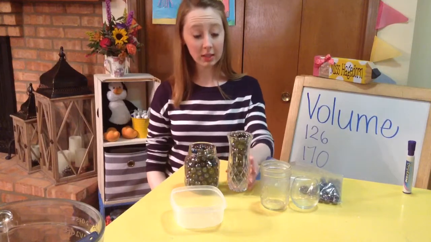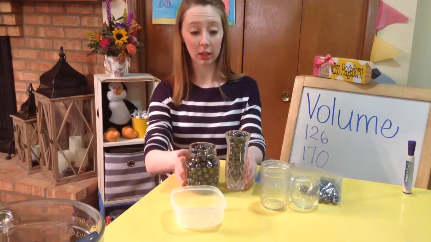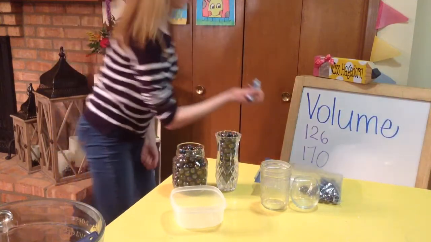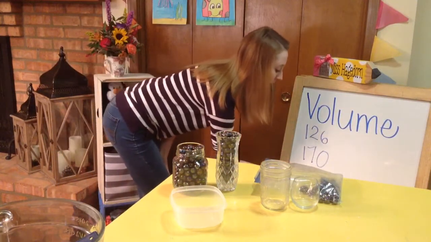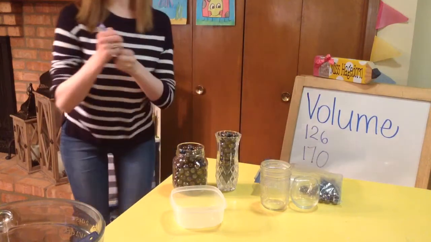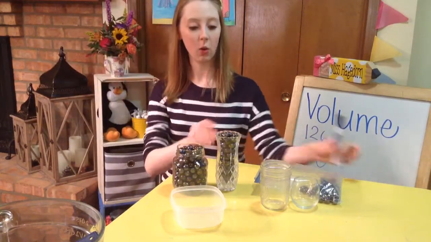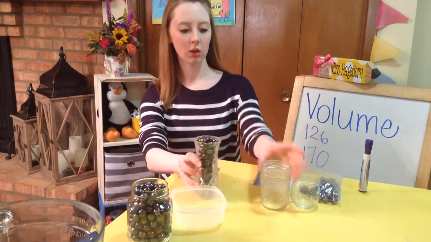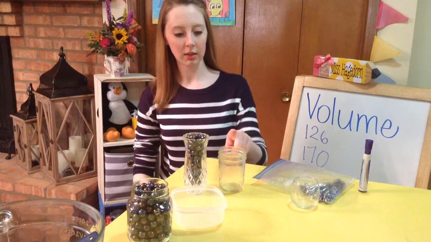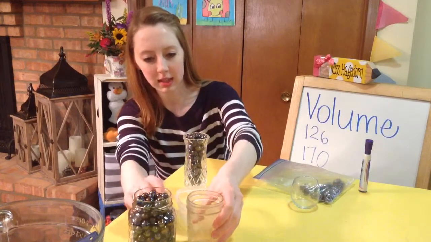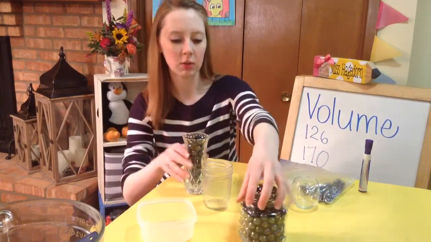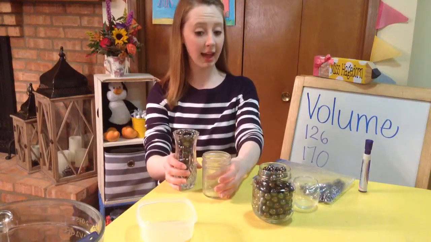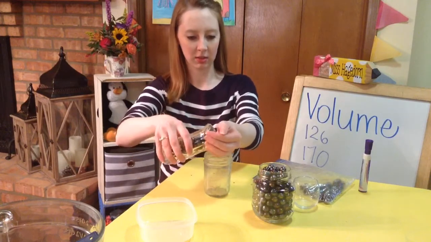So even though this container is taller than this container, it only holds 52 marbles. So it might be taller, but its volume is less. It holds less marbles than this container. So what about this jar? Now this jar is shorter, but it's still a little bit skinnier than this one. So what I'm going to do is pour the marbles from my vase into this glass, and we'll see what happens.